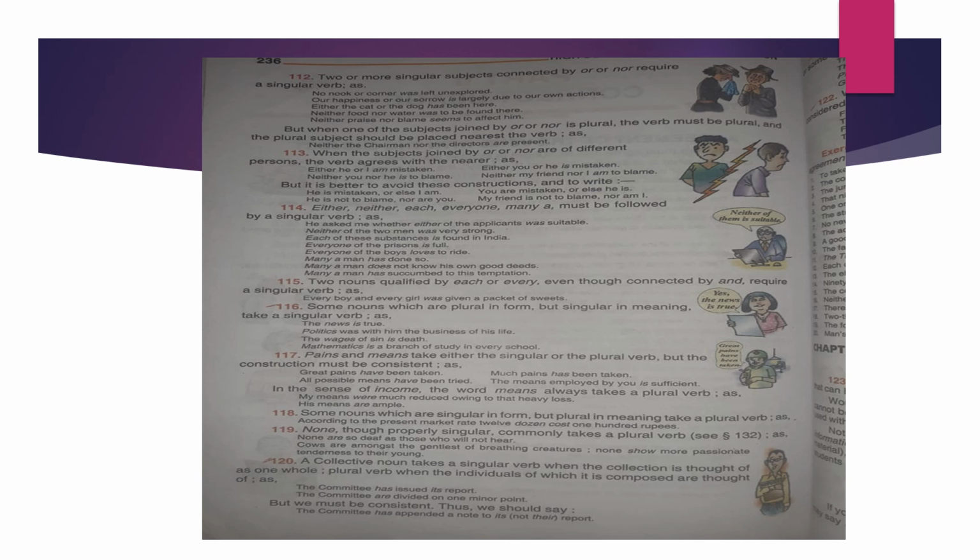Okay, over here in the next scenario, you can see that a collective noun takes a singular verb when the collection is thought of as one whole. Though we are using the collective noun, they are referring to the same, you can say, thought of as one whole.